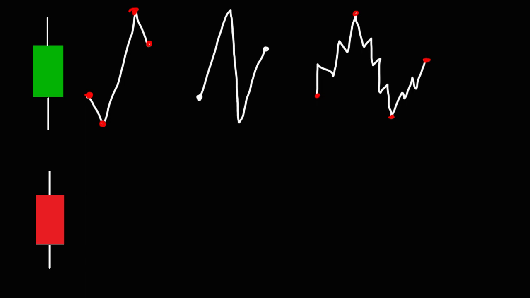Now for the other candlestick on the bottom, the bearish candle, it's going to open here. The open is higher than the close when dealing with a red candle. So it can open here, it can go down to the low, and then back up to the high, and then down to the close. That's one option. Or it can start at the same spot, go up to the high, down to the low, and then to the close.